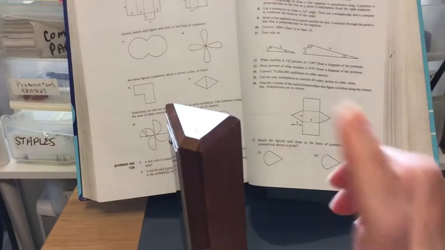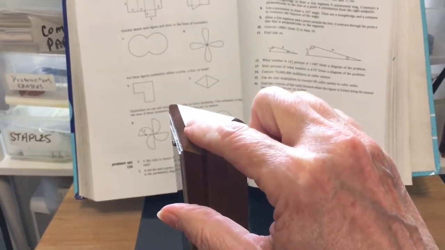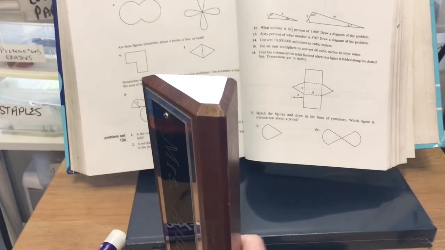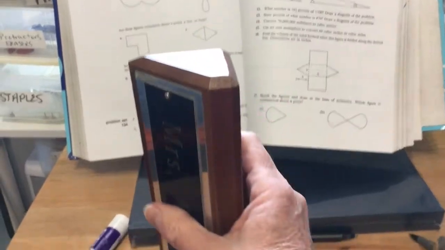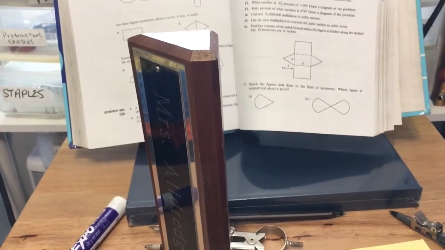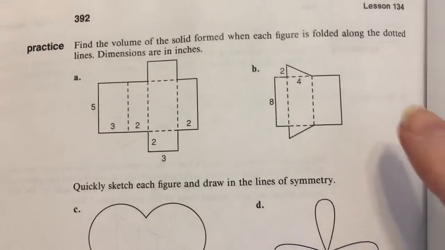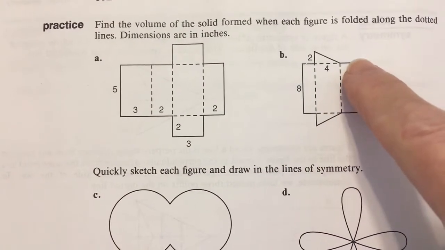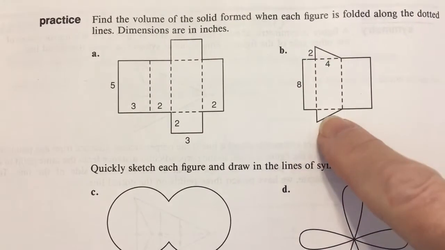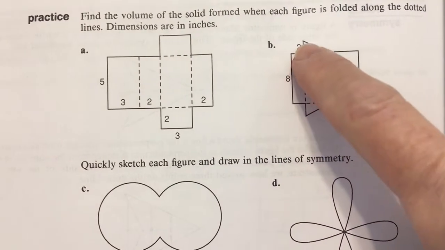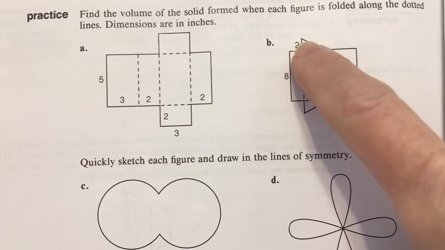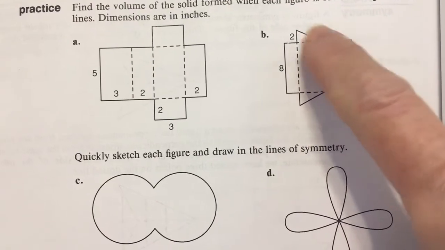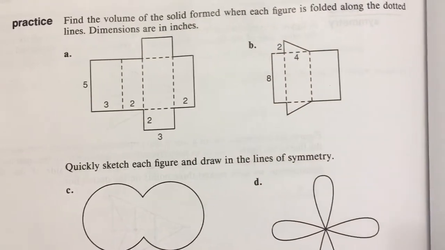So again, when we have a triangle for the base, the volume will be area of the base times the height. We're pretending that's a triangle times the height. So volume is area of the base times the height, where the base is a triangle and the height is 8. So the area of the base would be 1/2 times 2 times 4. So 8 cut in half would be 4. 4 times 8 would be 32.